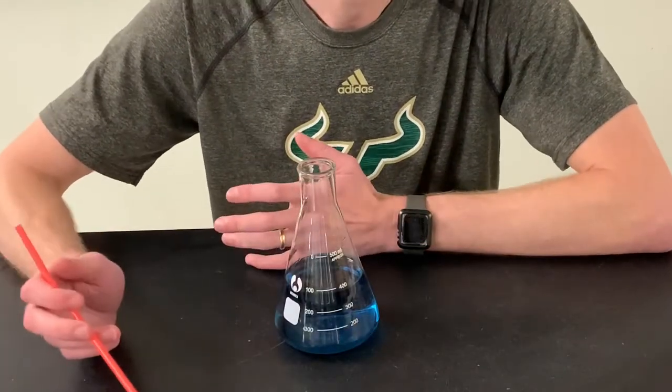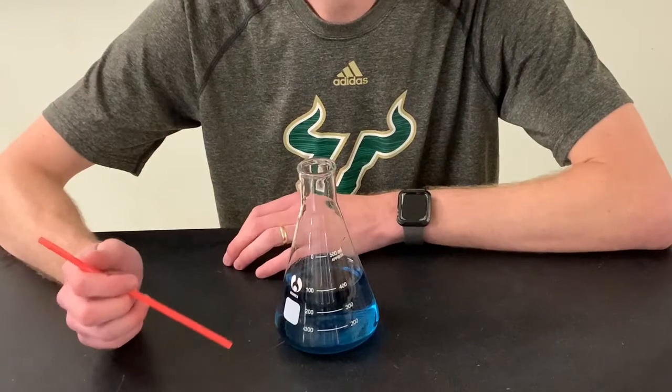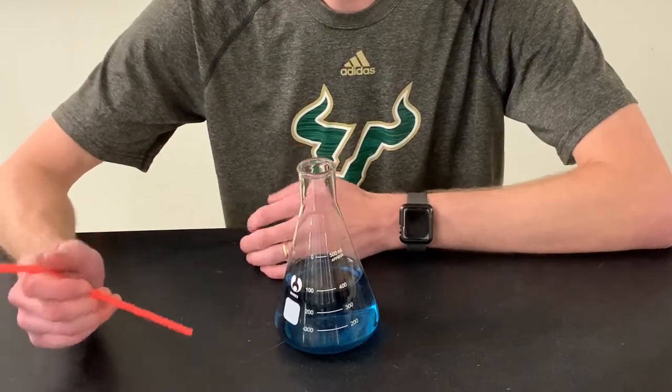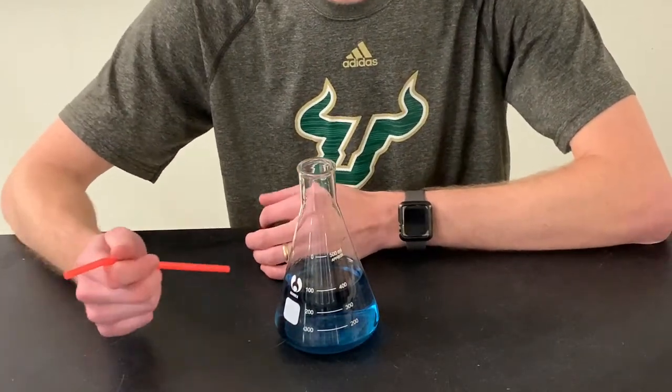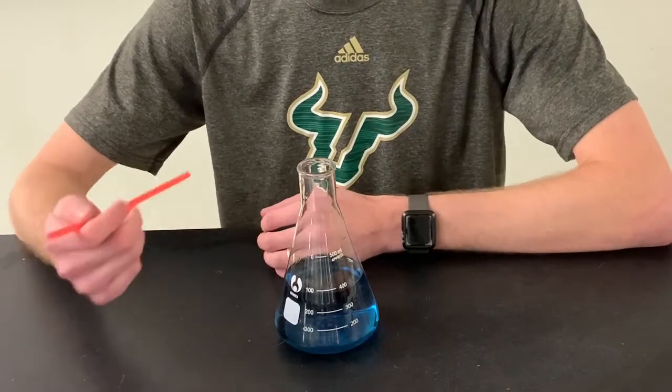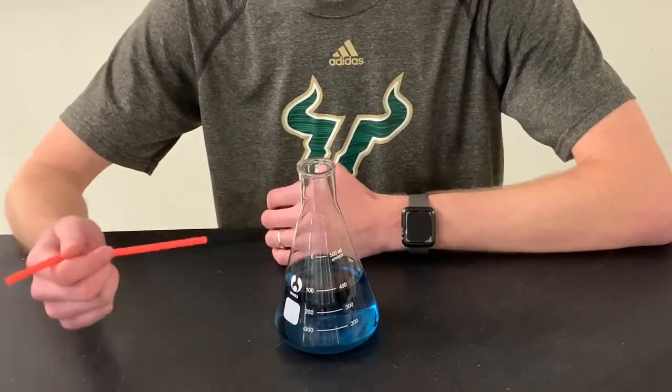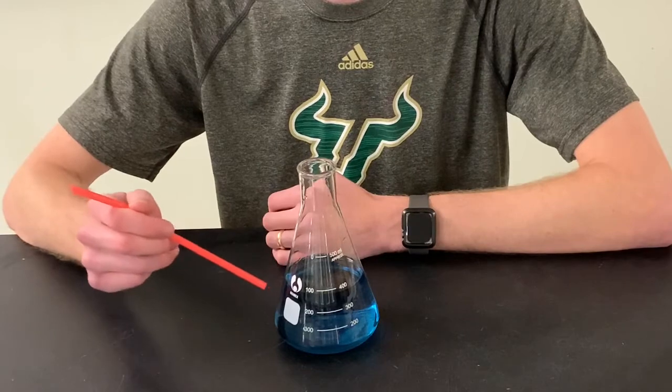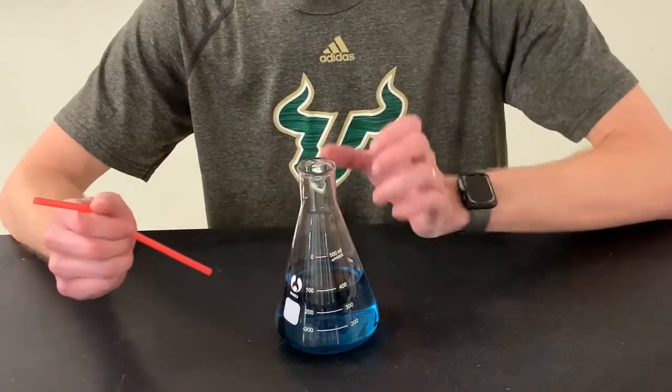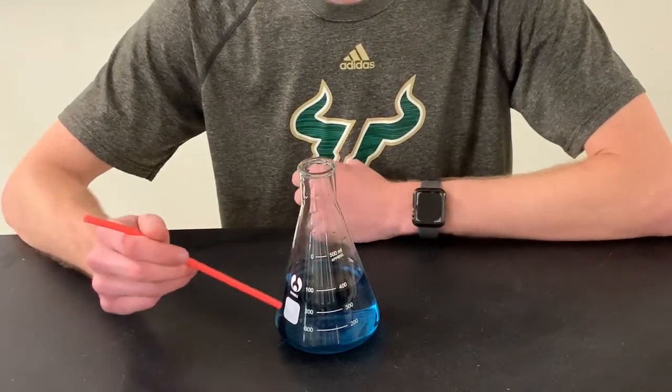All right, so I wanted to show you a little experiment that's a common reference on a lot of test questions related to cell respiration and photosynthesis. They talk about placing plants or animals in a solution that contains something called bromothymol blue. And that's what's in this Erlenmeyer flask here. I got some water with this bromothymol blue.